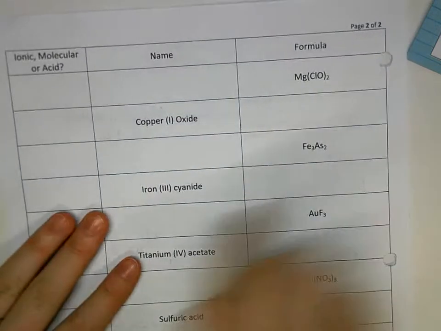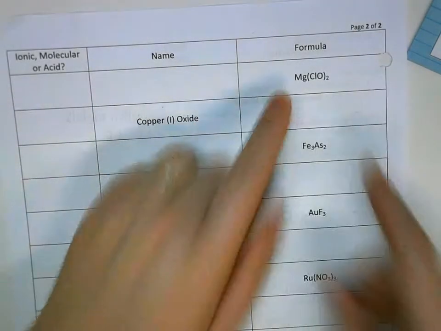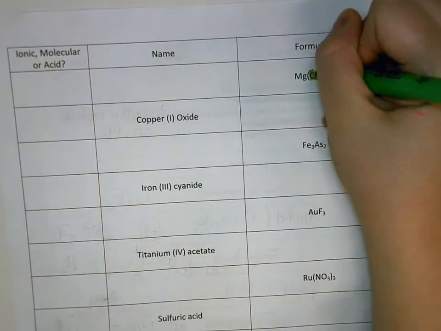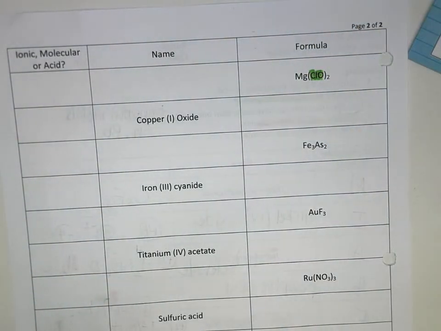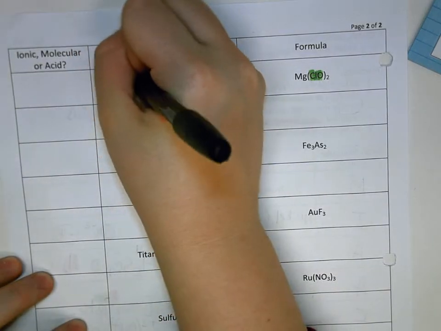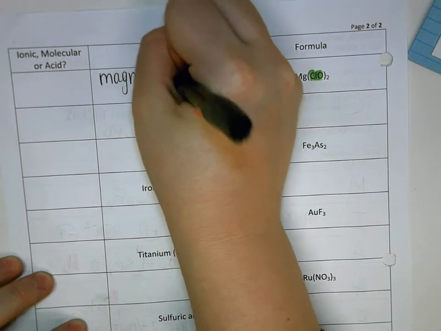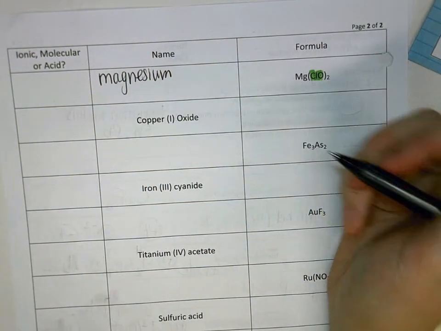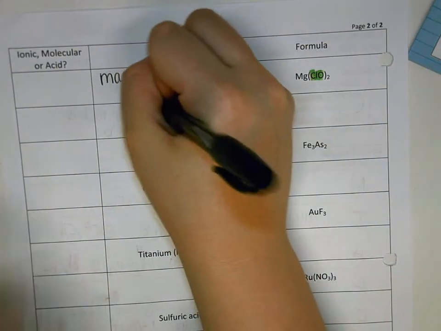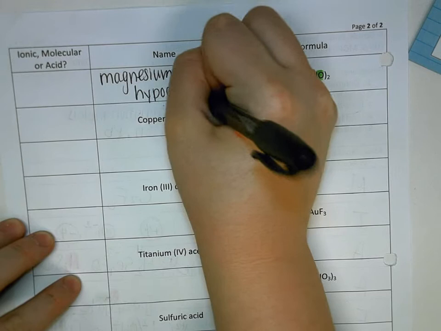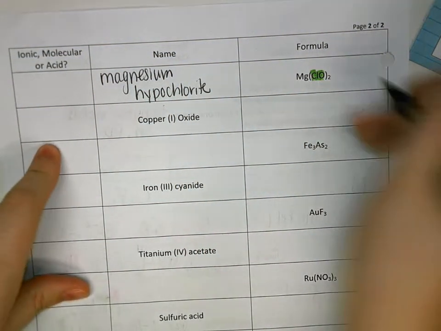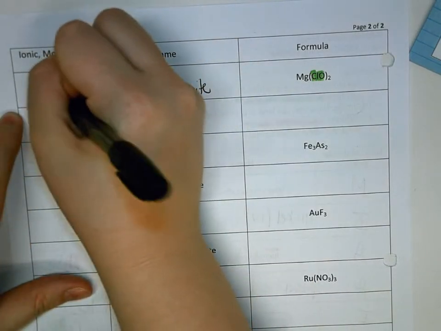So the back starts out, we've got magnesium, which is a metal, and then I've got a polyatomic ion here, ClO. So I need to go look up Mg, which is magnesium, and ClO is the polyatomic ion hypochlorite. And I know that because we can look this up on the table. So this is a metal and a polyatomic ion, which means once again it's ionic.